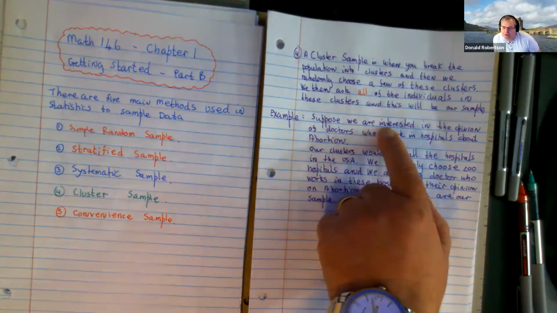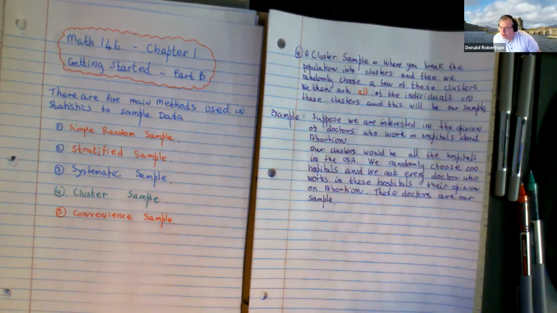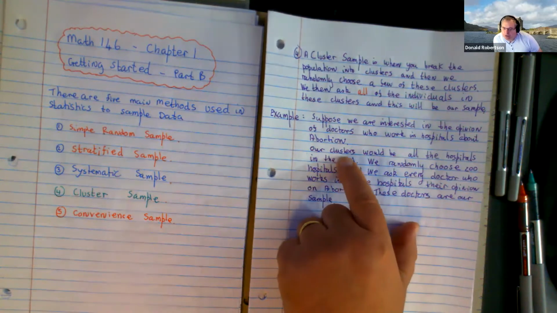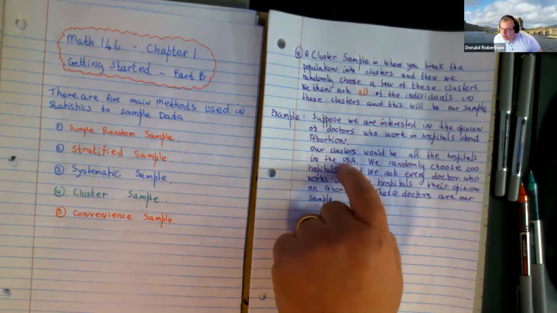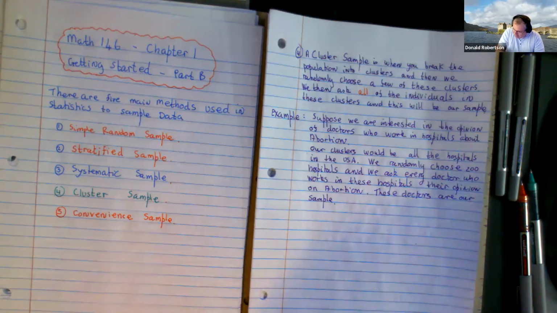Suppose you're interested in the opinions of doctors who work in hospitals about abortion, right? You want to know if they're in favour of it, against it, or 50-50, they're not really sure. If you were doing that through a cluster sample, what you would do is your clusters would be individual hospitals in the United States of America, right? Let's suppose there's 1,200 hospitals in America, right? Probably more, but let's pretend there's 1,200, right? Couldn't you get a list? The government has a list of everything, right? Couldn't you find a list of every one of the hospitals in America, right? 1,200 of them.